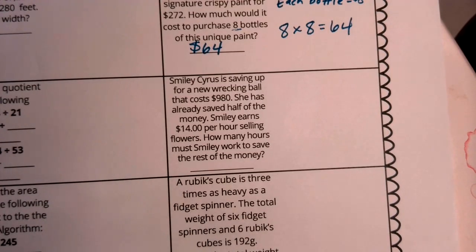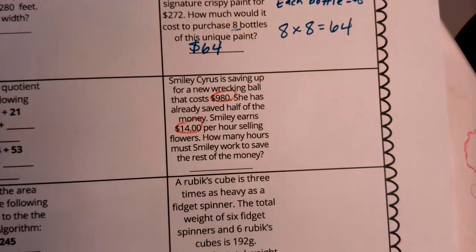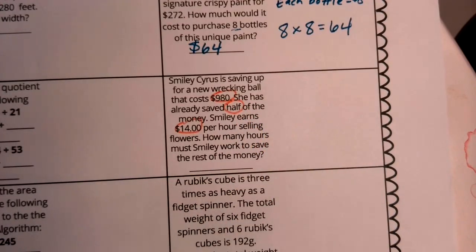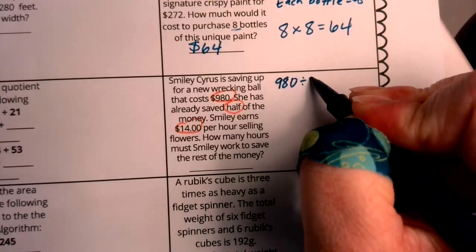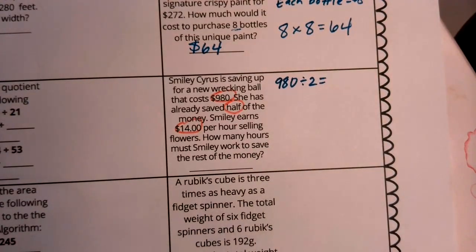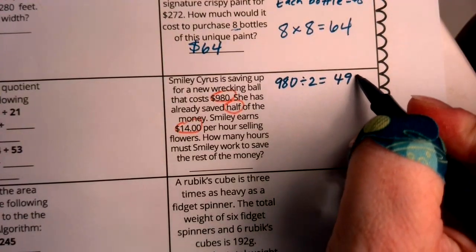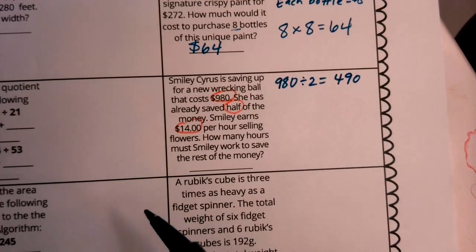So remember, we're going to think about all of these numbers in our problem, and there are quite a few numbers that we need to think about. And even this word right here, half, is a number, but also really an operator, because it tells us that one of our first things we might want to think about is what is half of 980? Well, if I have 980 and I break it into two groups, I have 490. So that tells me that she saved 490, but she also has 490 that she still needs to earn. She still needs to earn $490.